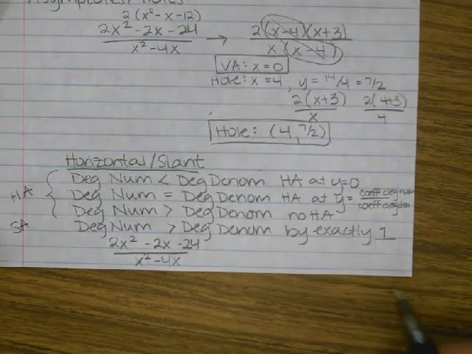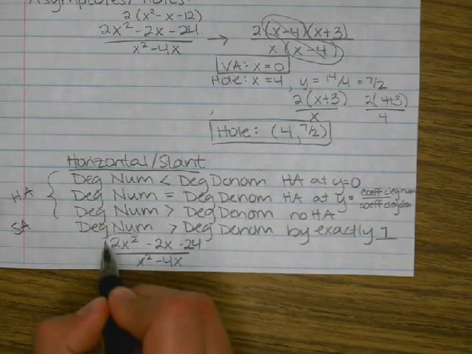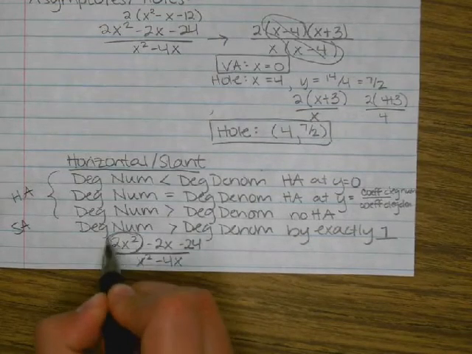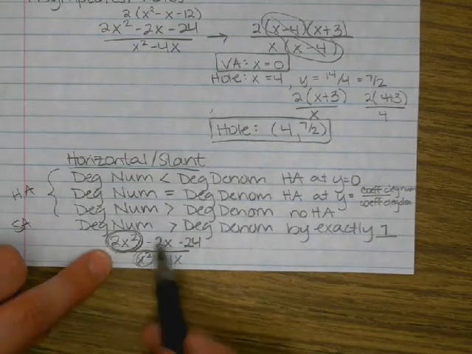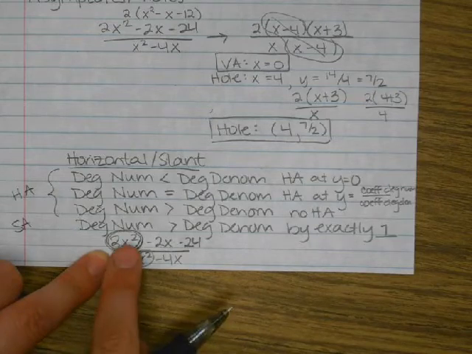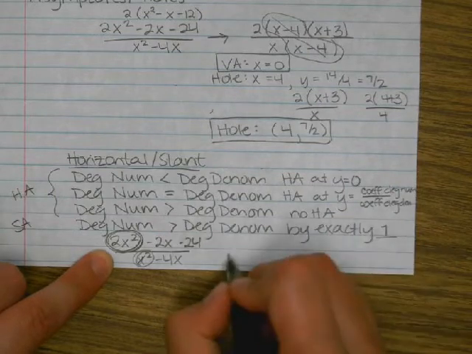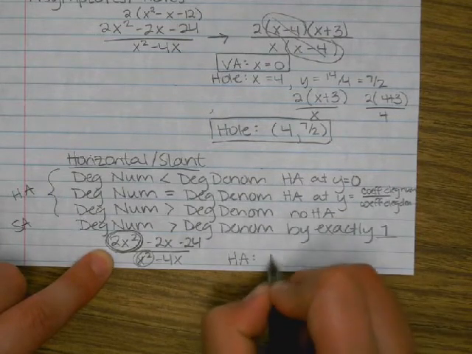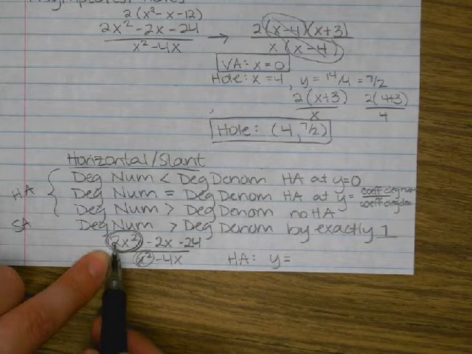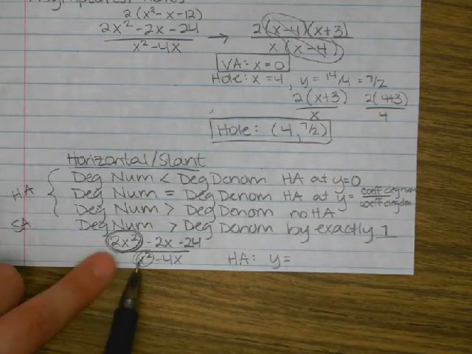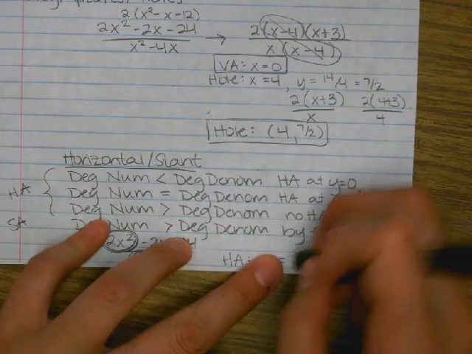And you're only looking at the term that gave you the degree. The highest exponent is what tells you your degree. So we're going to look at these two. I've got 2x squared over 1x squared. And since the degree of the numerator is the same as the degree of the denominator, that means my horizontal asymptote is at y equals the coefficient of the two leading terms. So 2 for this one, 1 for that one. That means my horizontal asymptote is 2 over 1, or in this case, we could just say that's 2.